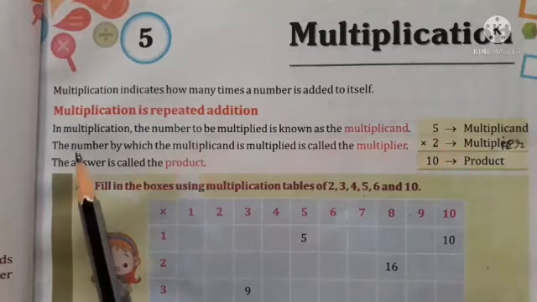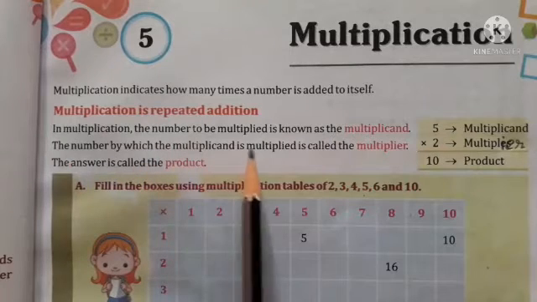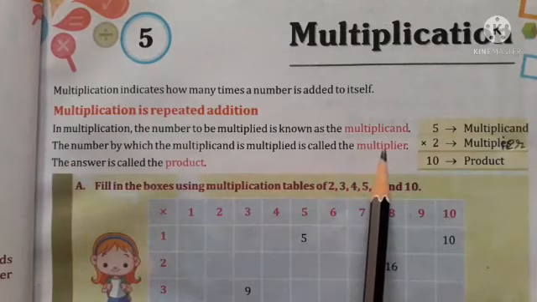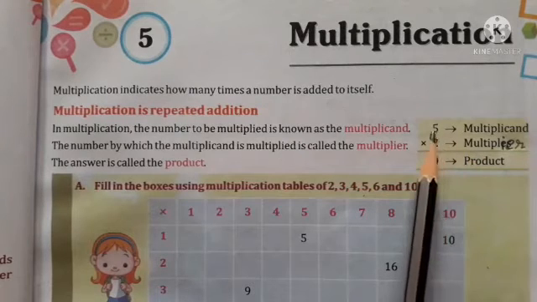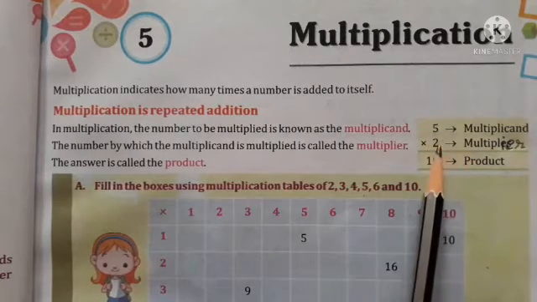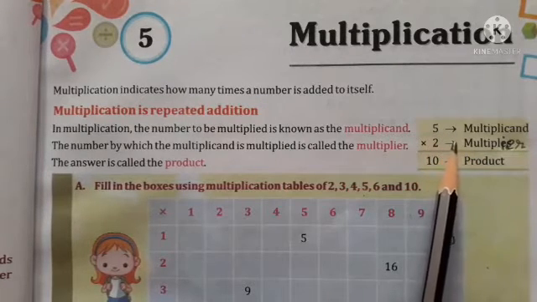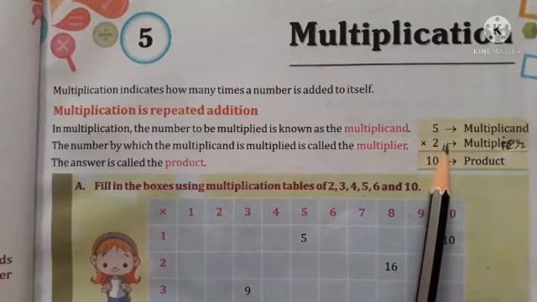Okay. The number by which the multiplicand is multiplied is called the multiplier. Here 2 is the multiplier. Here, by the number 2, 5 is multiplied. So it is called the multiplier. Okay, so 2 is called the multiplier.